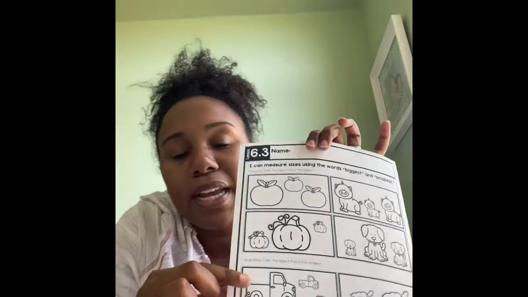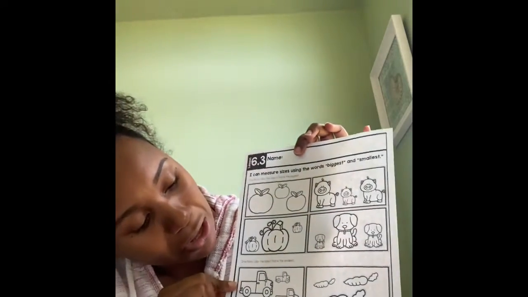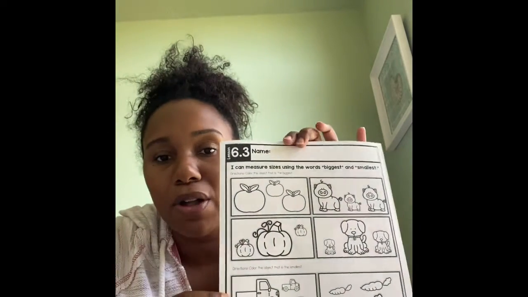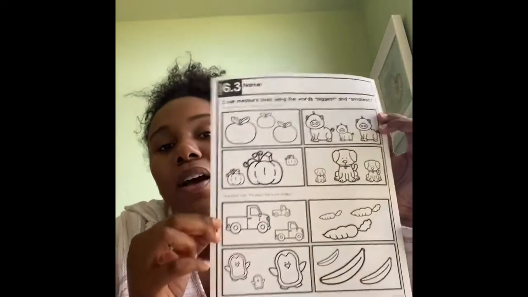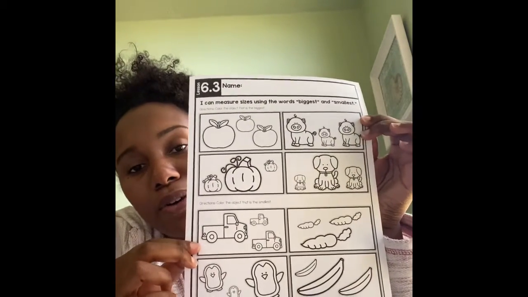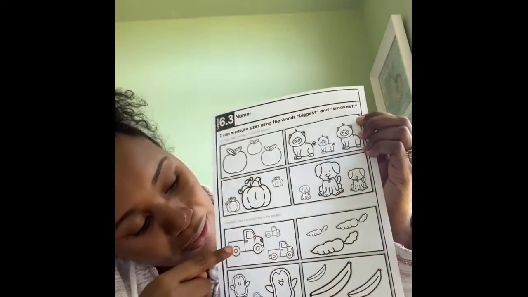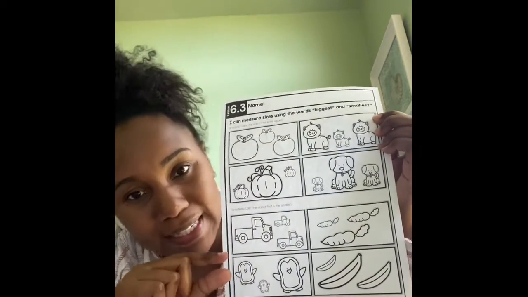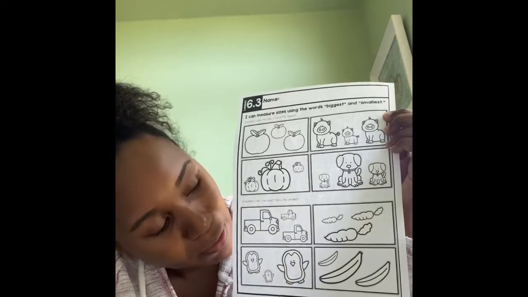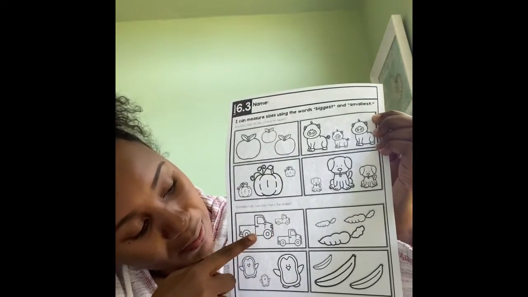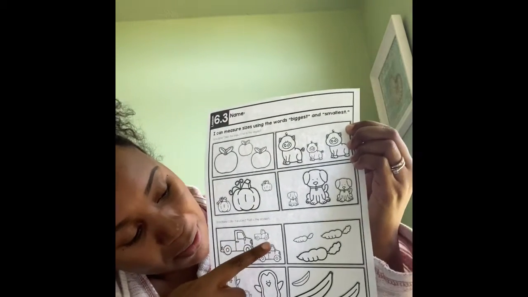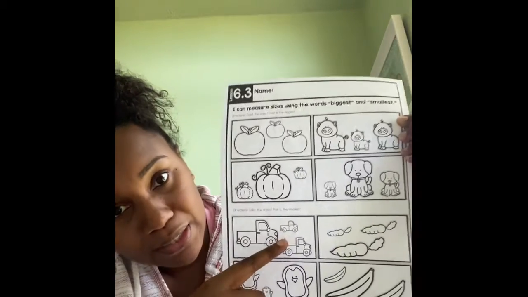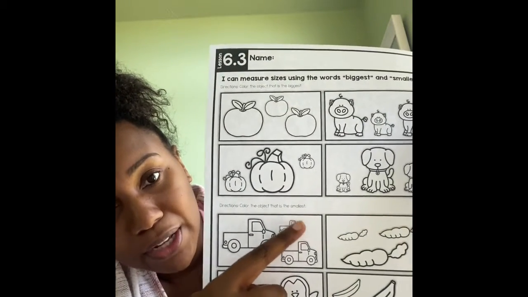Now, on the second half of the page, it says color the object that is the smallest. So we're doing the opposite of what we did at the top. So, for example, we have this truck, this one, and this one. Well, the smallest means it's the littlest one in the group. So we know that this one's probably the biggest, so this one must be the smallest. It's the littlest one in the group. So I would color that one.